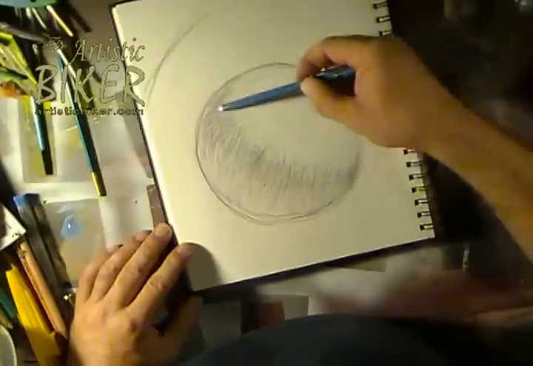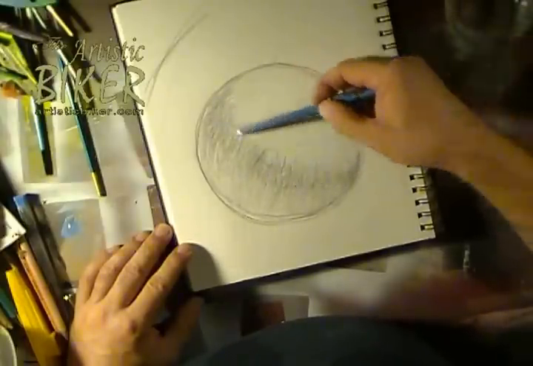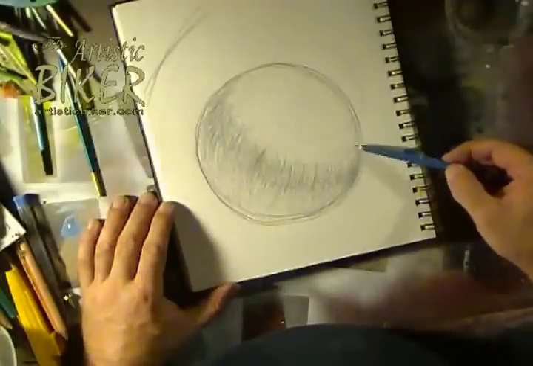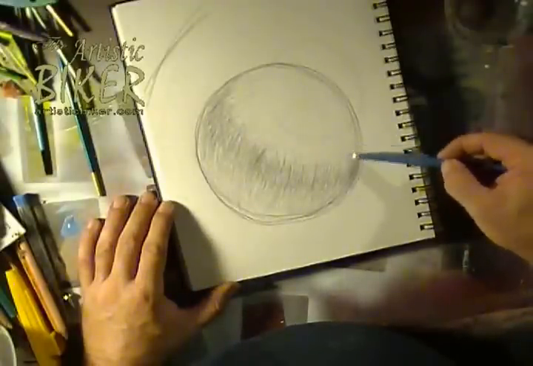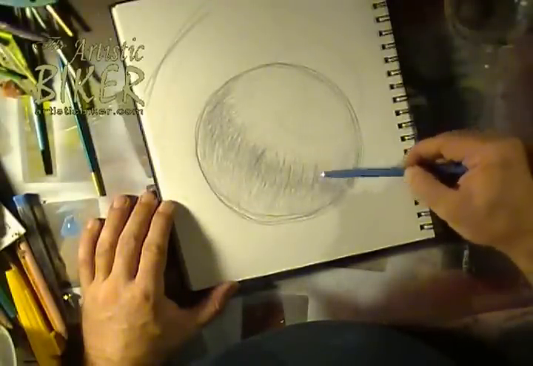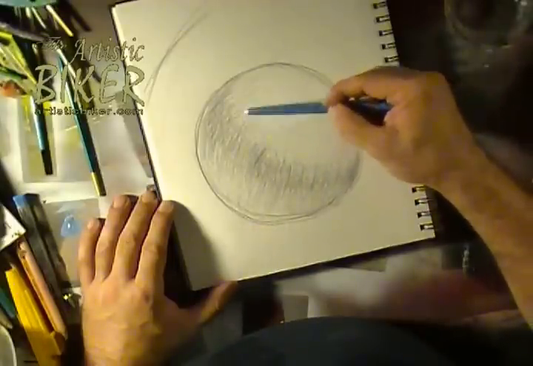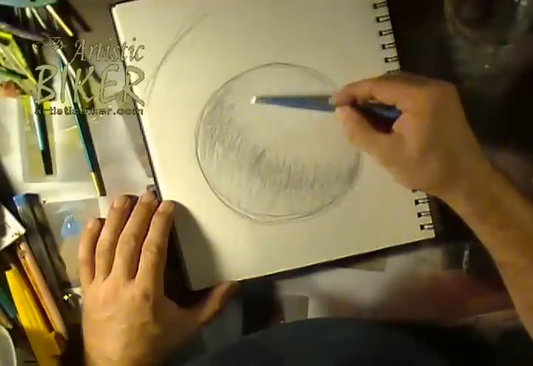See what I did? I've got this dark shadow right here where the object itself is casting a shadow on itself. And then I have this transition area right here where the object texture is casting shadow on the body.